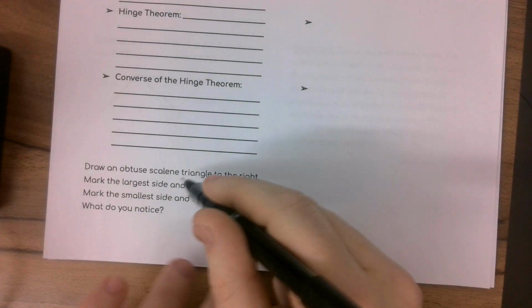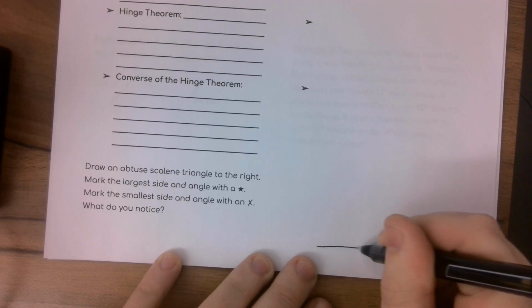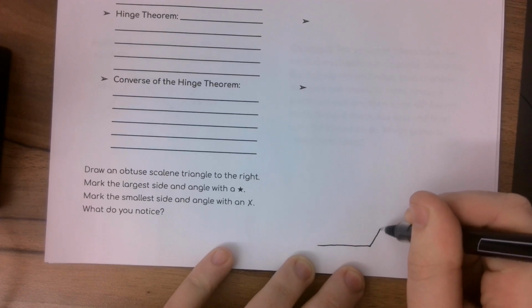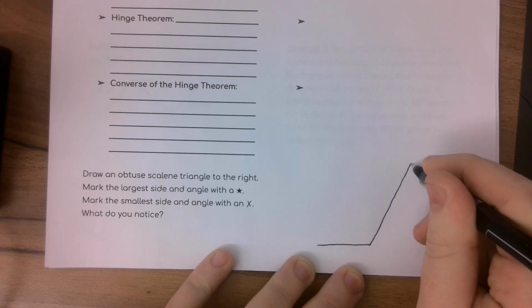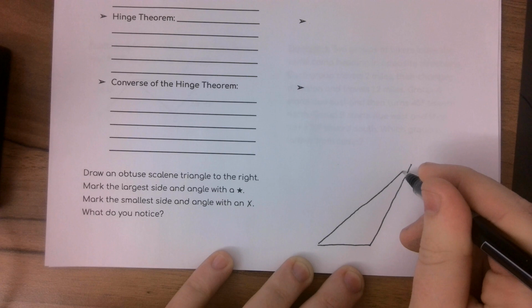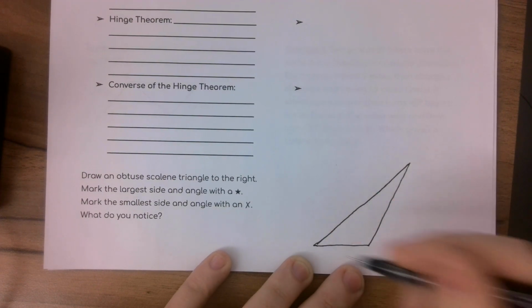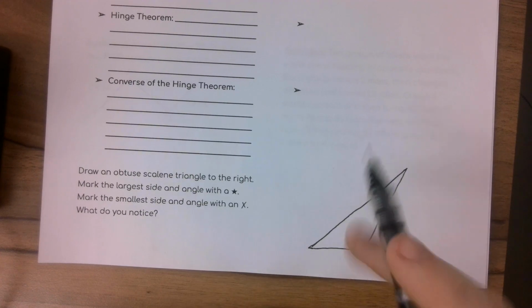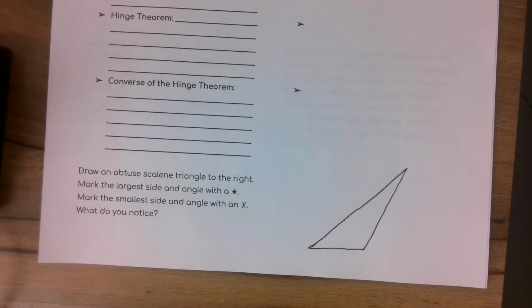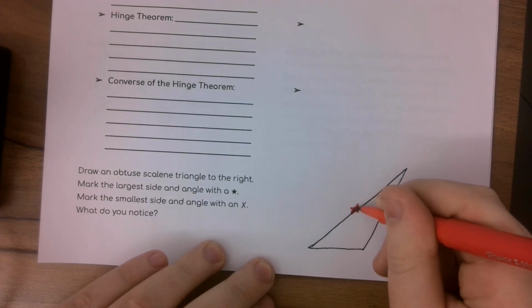So, obtuse scalene. That means we've got to have a pretty big angle here, like so, and all three sides cannot be the same length. So this is a suitable obtuse scalene triangle. Which one of these is the largest side? Well, it definitely looks like this one is going to be our largest side, so I'm going to mark it with a star and color it in.